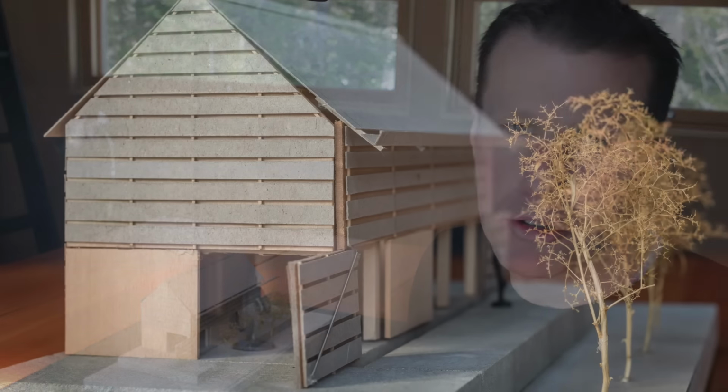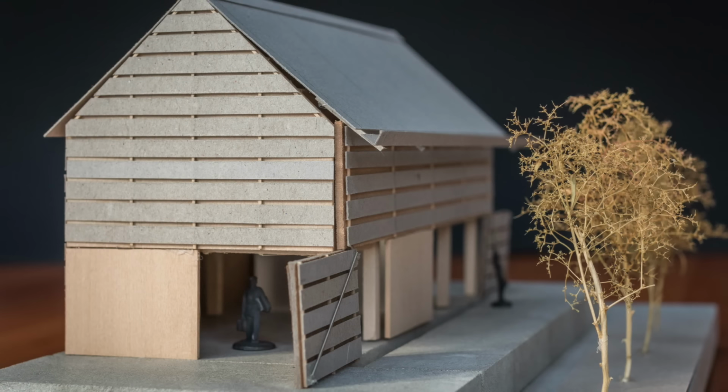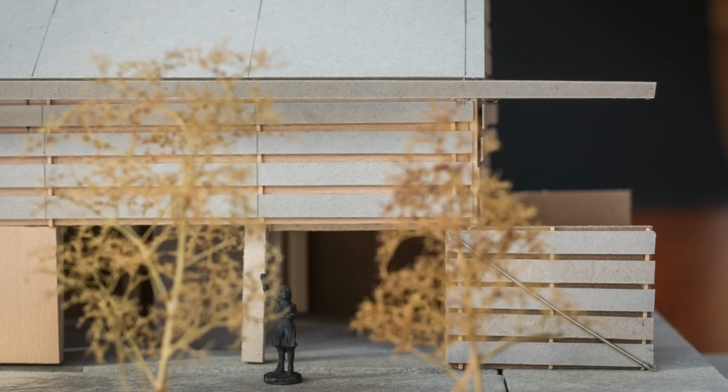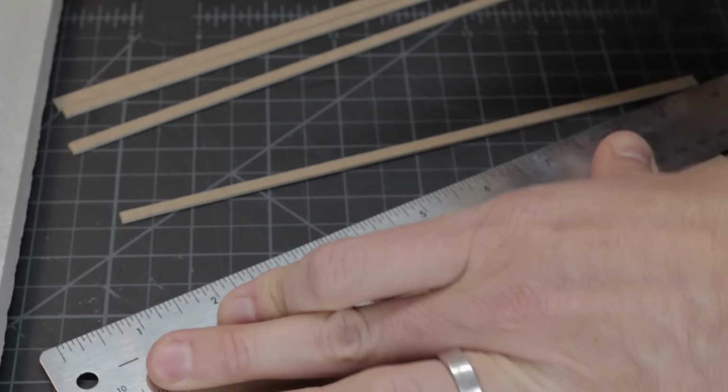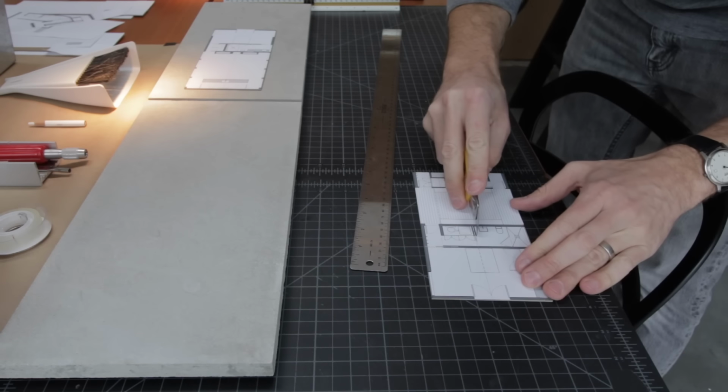In part 5 of our model making series, I'm going to demonstrate the techniques and methods you can use to build your own architectural models. And to do that, we're going to build this small study model as an example. I'll walk you through each step along the way from start to finish, so let's get into it.